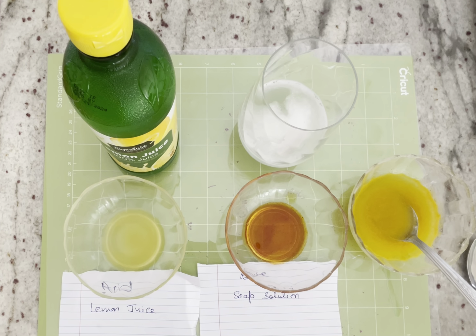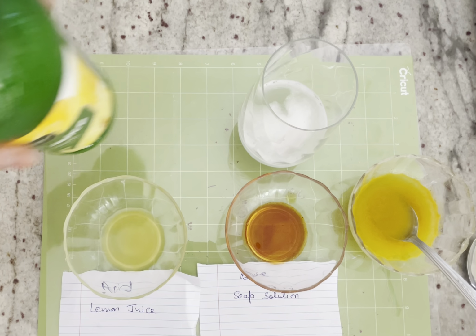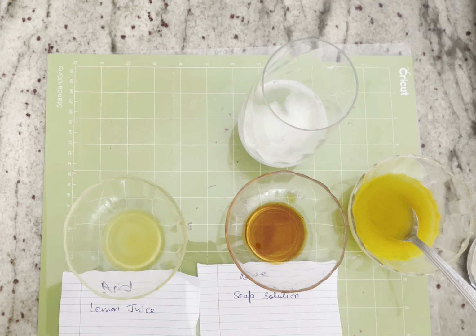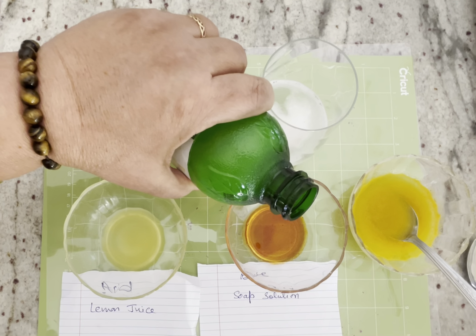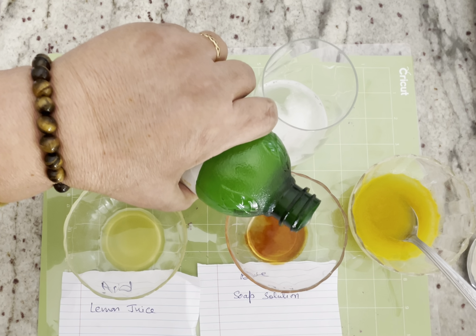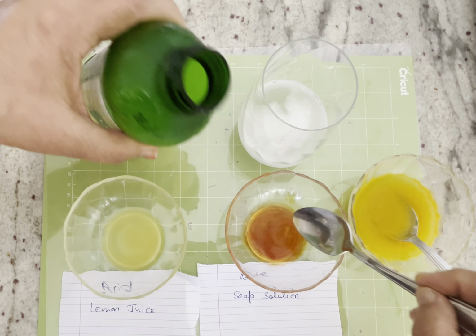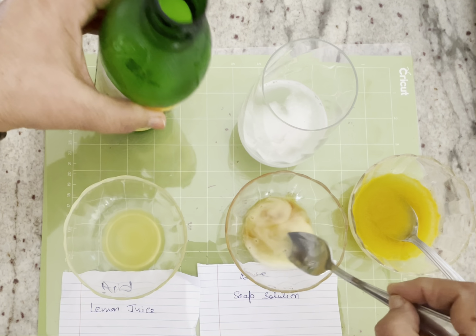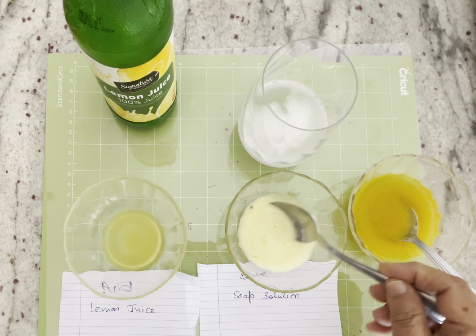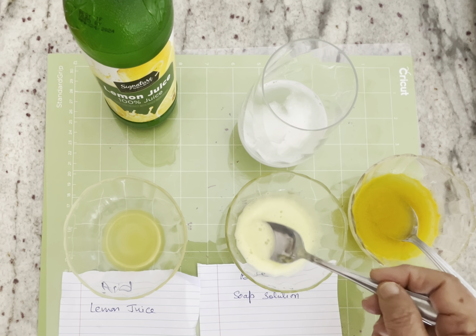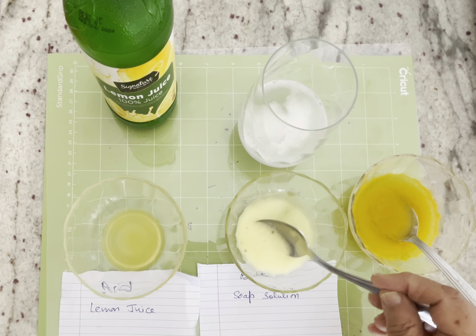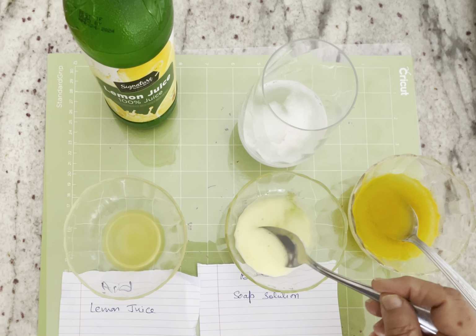Now we can add some lemon juice to the base solution. What happened? Its color disappeared.